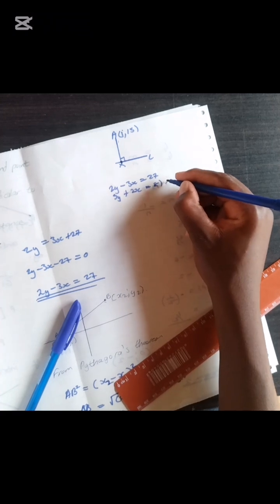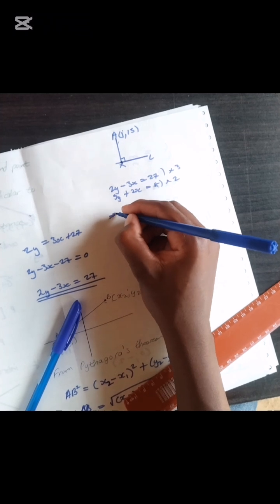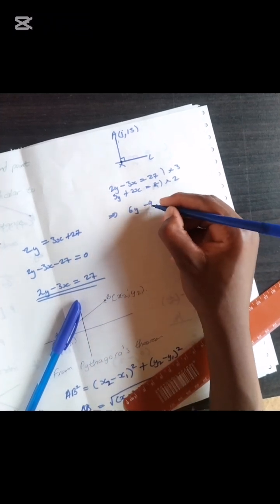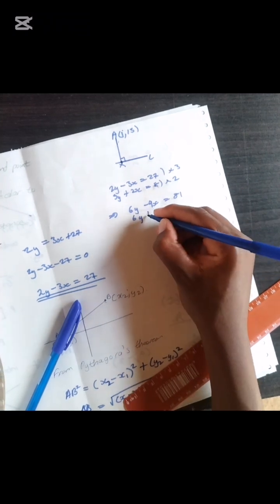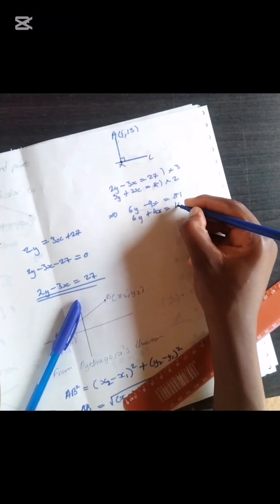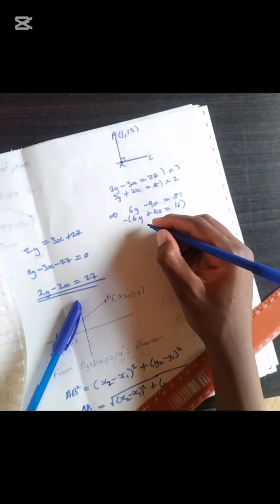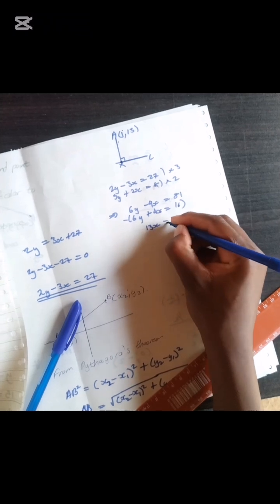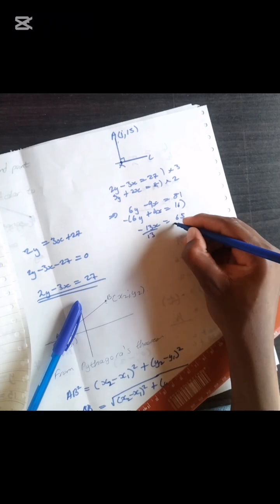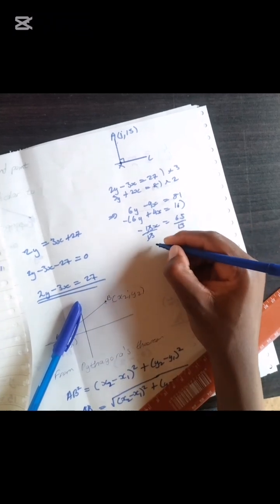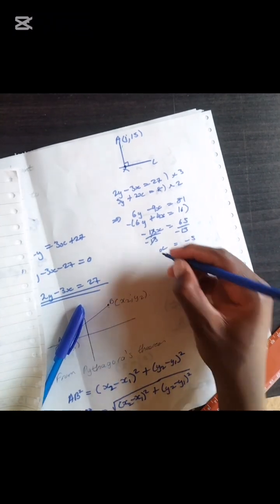So multiply this one times 2 and then this one times 3. It should give us 6y minus 9x is equal to 81, and 6y plus 4x is equal to 16. When we subtract, this should give us negative 13x is equal to 65. Divide by negative 13, and our x is equal to negative 5.